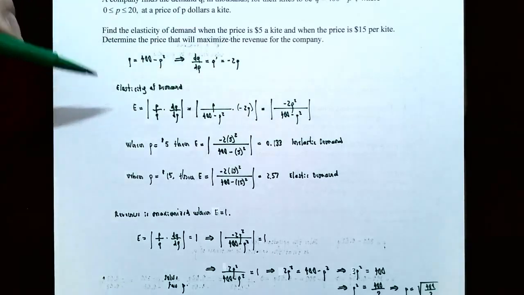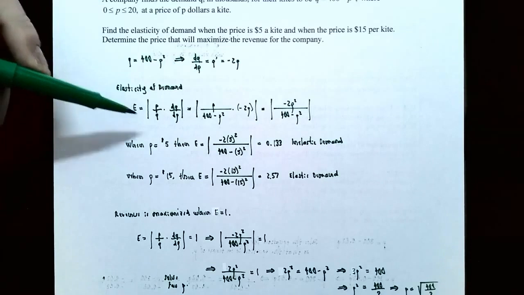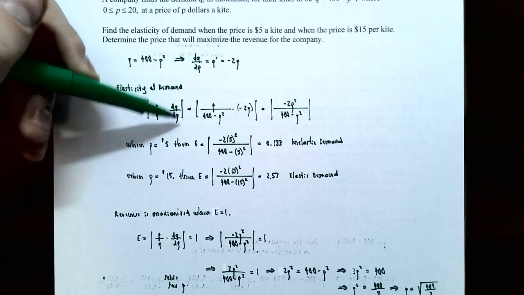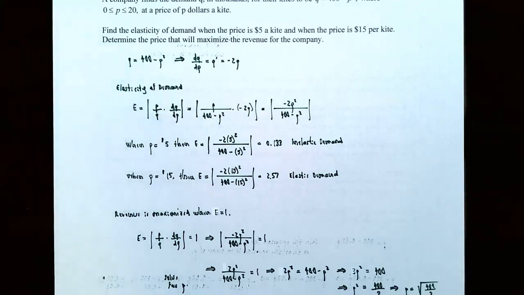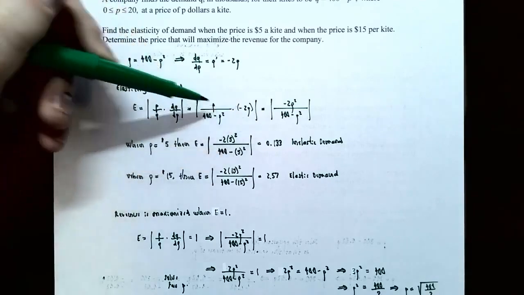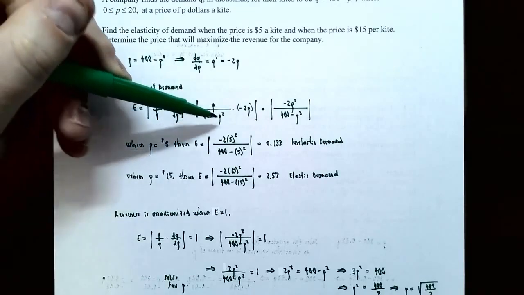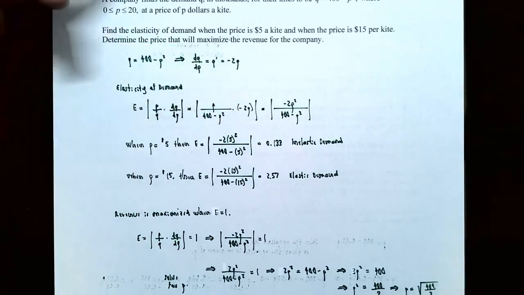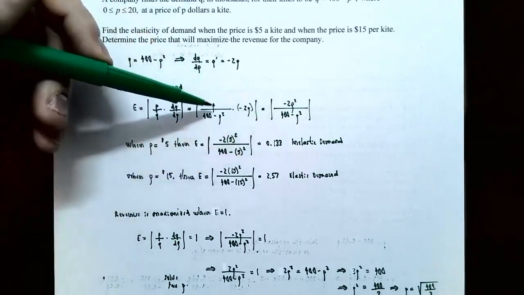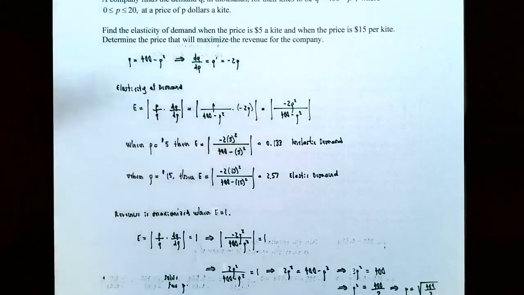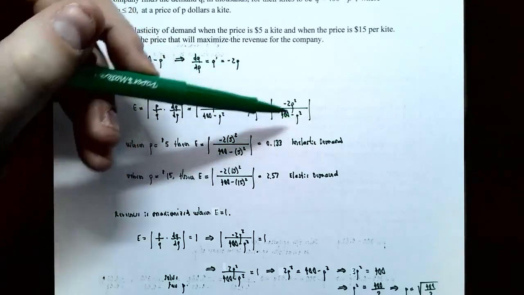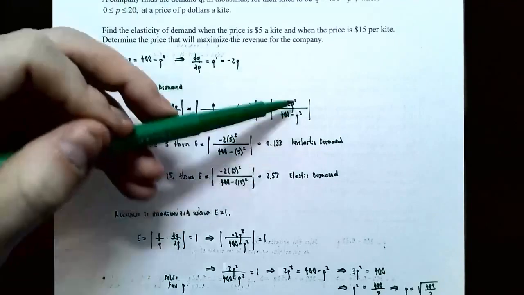So we can use the formula for elasticity of demand. Capital E is the absolute value, the variable P divided by the price demand equation Q times the derivative of the price demand equation with respect to P. So absolute value, P is the variable, Q is the price demand equation, 400 subtract P squared, and we just found out the derivative of Q with respect to P, it's negative 2P. And so simplifying the numerator, you have absolute value, P times negative 2P, that's negative 2P squared, divided by 400 subtract P squared. And again, you cannot simplify this any further because there are two terms in the denominator, there's only one term in the numerator, so you cannot cancel those P squares, you can't.